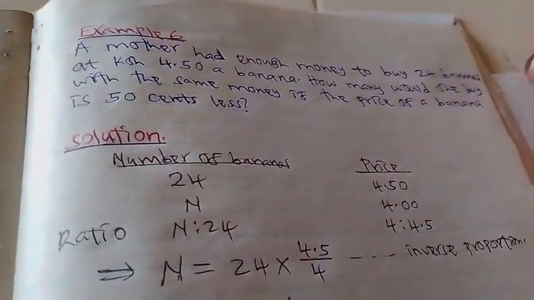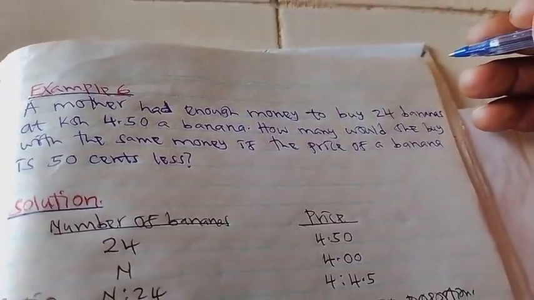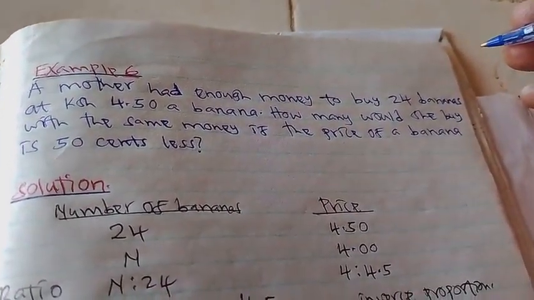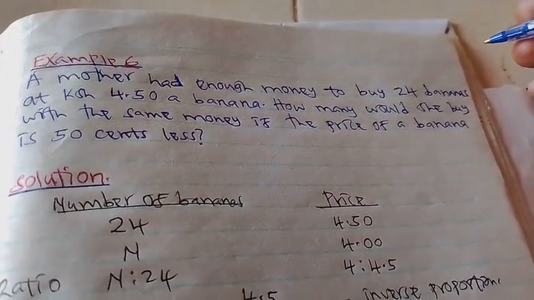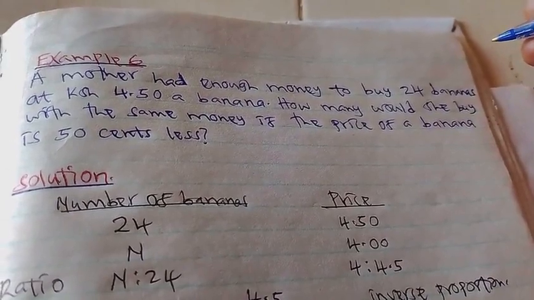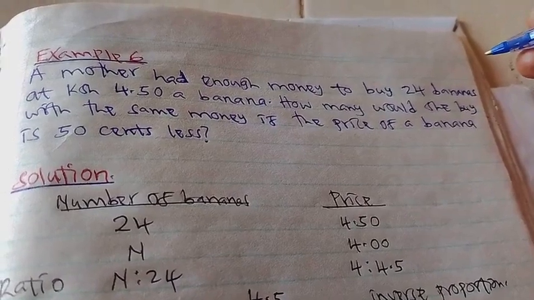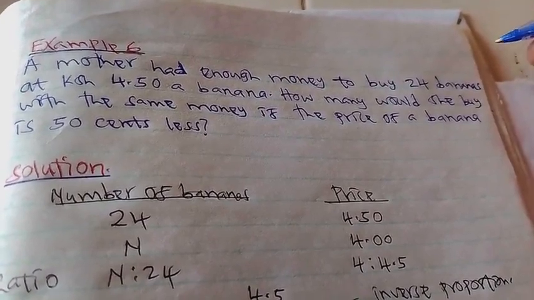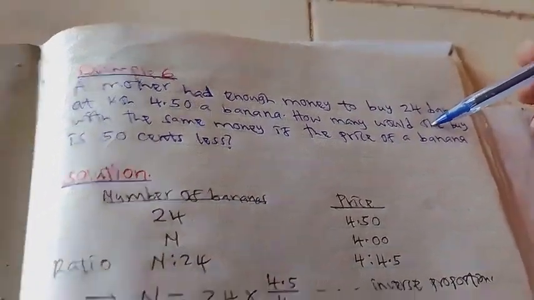We have example 6. In example 6, a mother had enough money to buy 24 bananas at 4 shillings and 50 cents a banana. How many would she buy with the same money if the price of the banana is 50 cents less? In this case, the price of the banana has reduced by 50 cents. Now, as the price has been reduced and the same amount has to be spent on bananas, that implies that the number of bananas bought will increase.